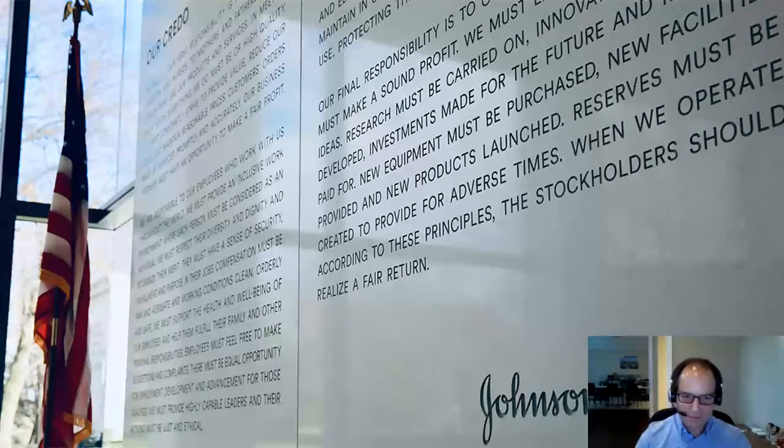Our credo is more than just a moral compass, it's embedded in the fabric of everything that we do. And we also believe strongly that it's the recipe for business success. And I guess you can say that Johnson & Johnson, being only one of a handful of companies that have flourished for more than a century of change, is good proof of that.